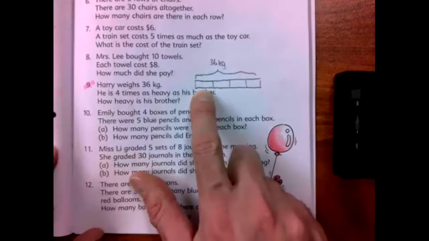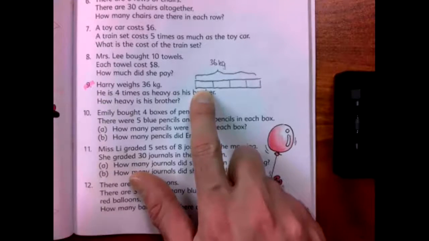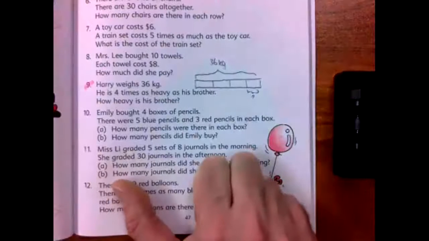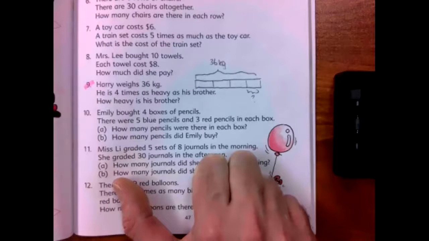Okay, so what we're trying to find is this length. Okay, we're trying to find that length, and that will be the weight of the brother. Okay, so are we talking about measurement division, or are we talking about partitive division?